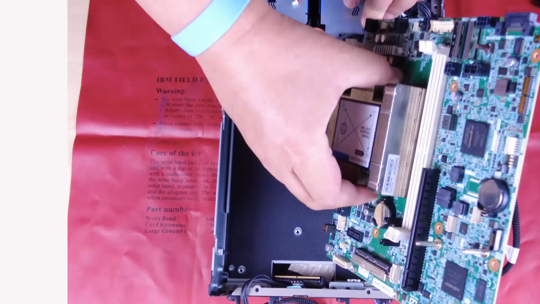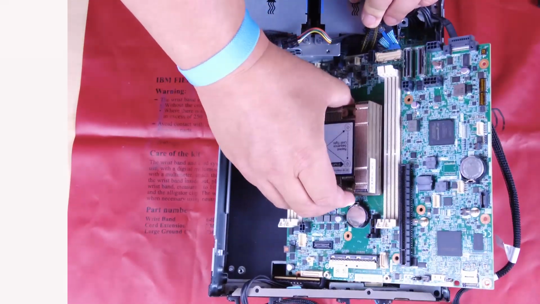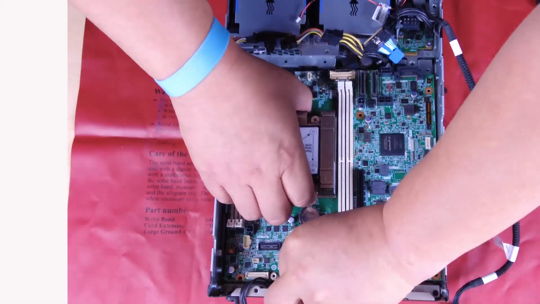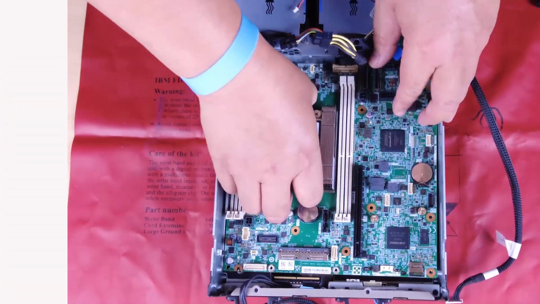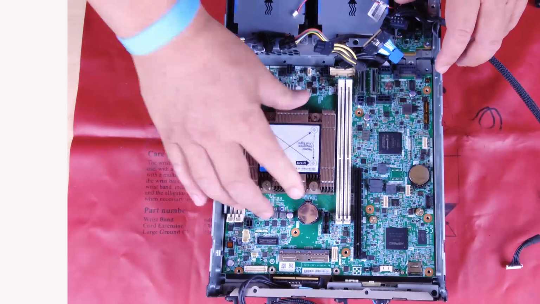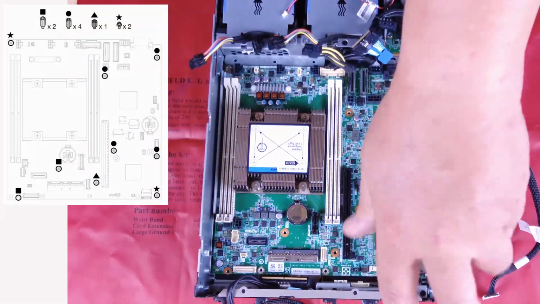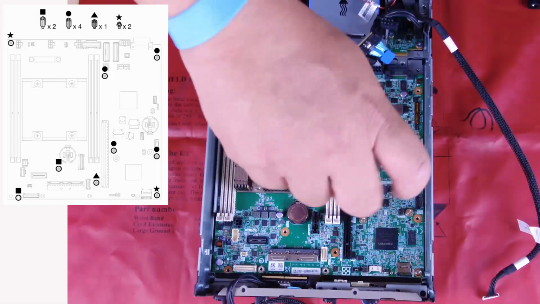Place the left end of the system board into the chassis and then lower the right end into the chassis. Use a Phillips head or flathead screwdriver to fasten the 7 standoffs and 2 screws that secure the system board.